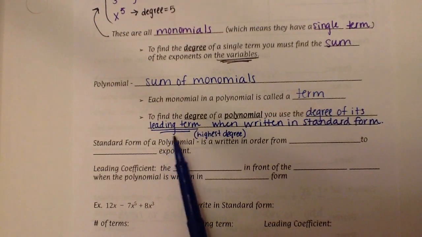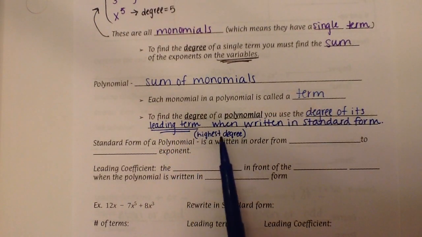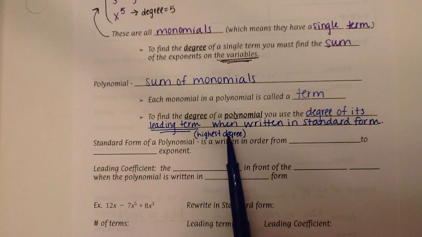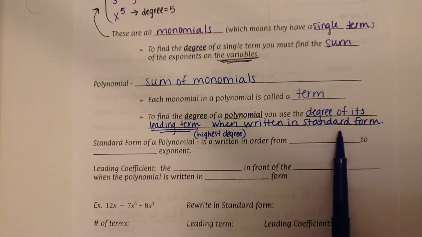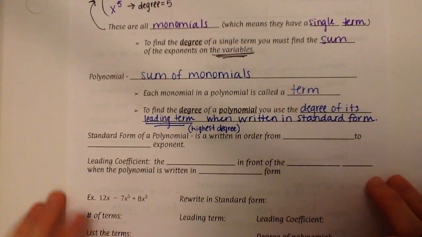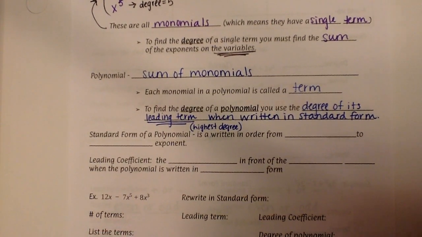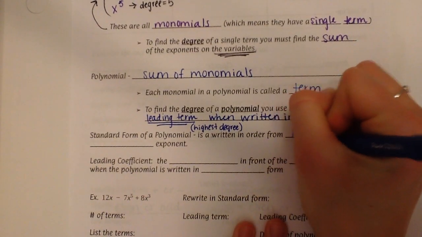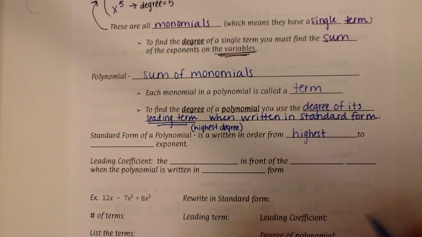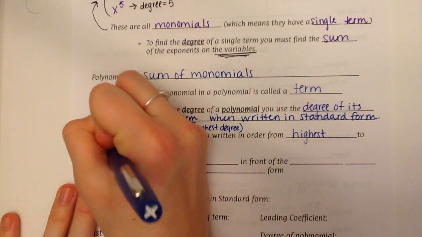The leading term is the term with the highest degree when the polynomial is written in standard form. Standard form of a polynomial is written in order from the highest to the lowest exponent.